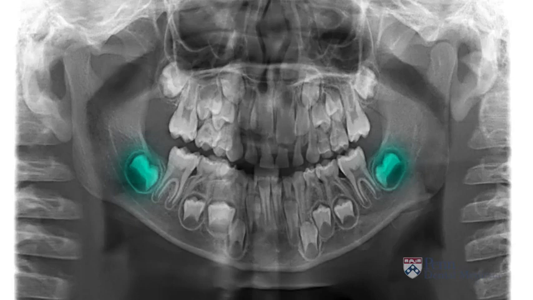The roots will take several more years to form, and as they form, it will push the crown into the mouth. Another interesting aspect of this image is just how complicated it is. If you were to look into the mouth of this child, you would see approximately 24 teeth. But really, you can see that many more are developing in the bone and at different stages of development.